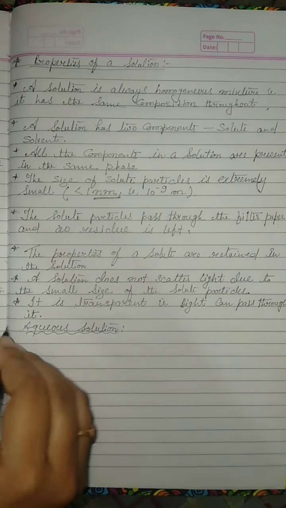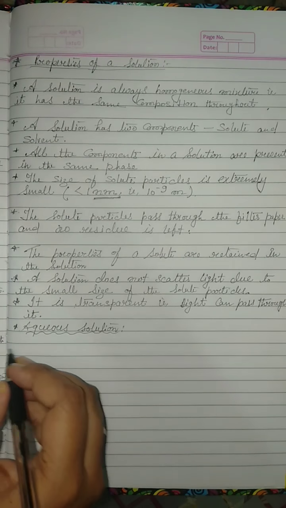So now first is, the point is aqueous solution. What is the aqueous solution?